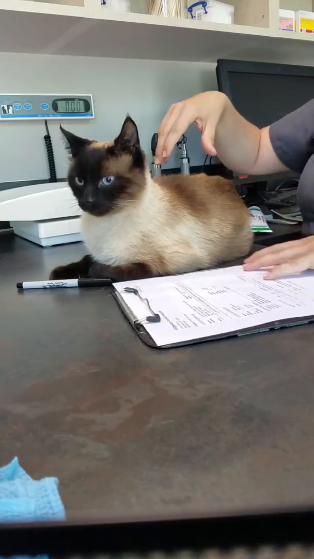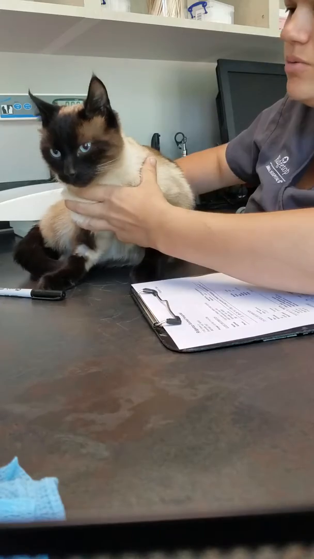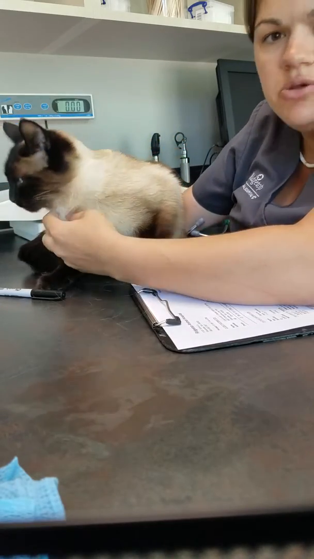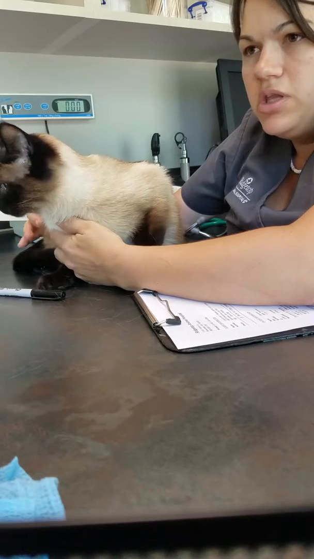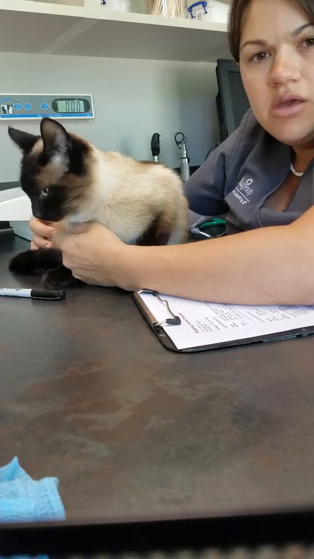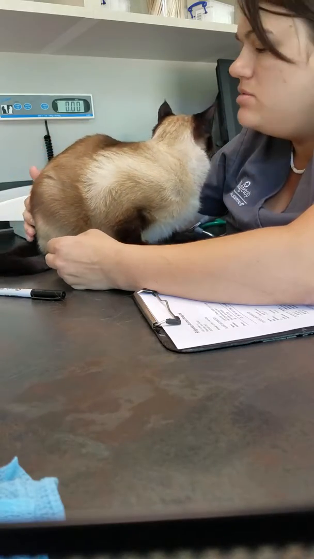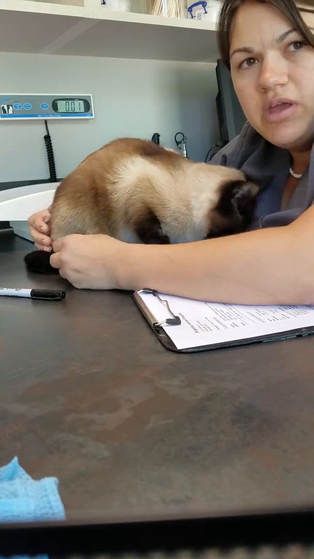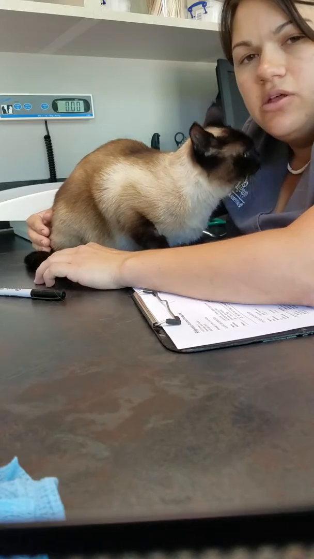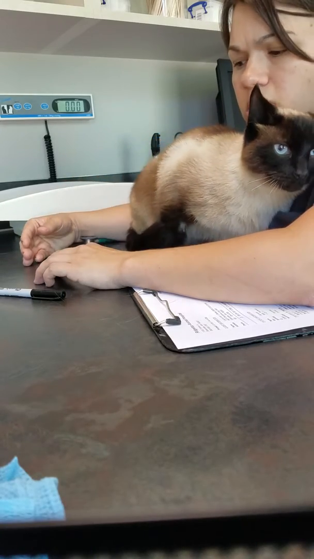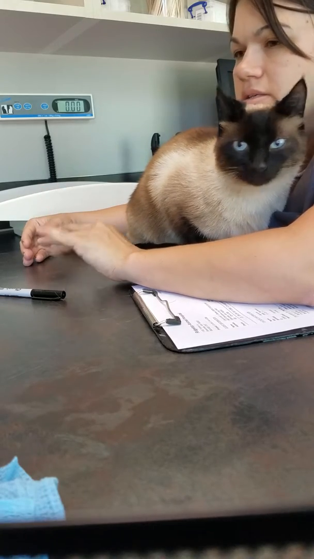So when we begin our TPR, we can start with the gums. This is going to be an indicator of tissue perfusion. We want to make sure that the gums are a nice pink color. And if we see anything other than that, we definitely need to make a note of it. If it looks like they're jaundiced or yellow, that could be an indication of disease. So we make a note of that.